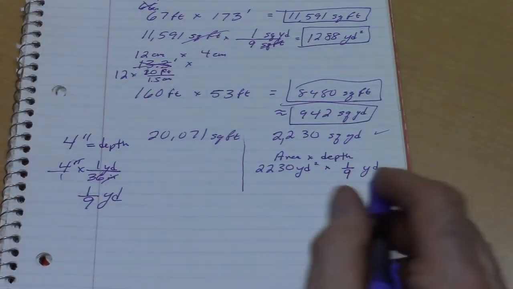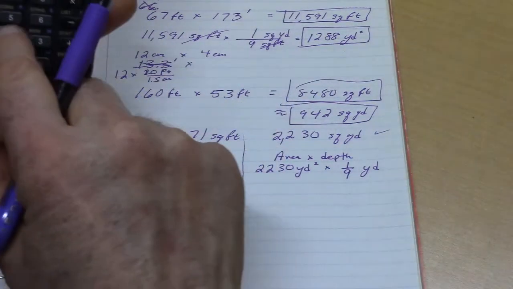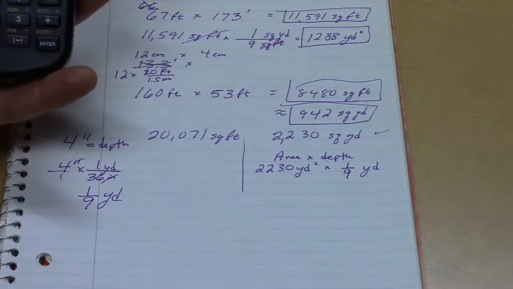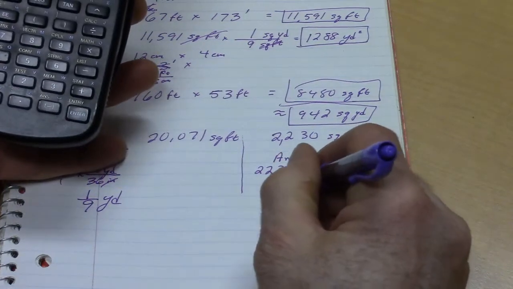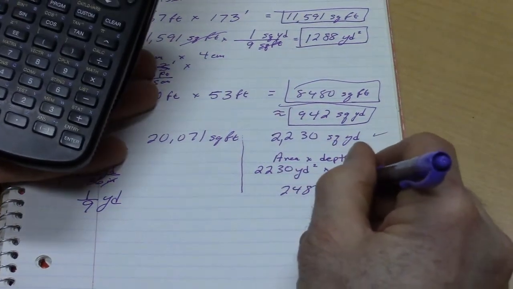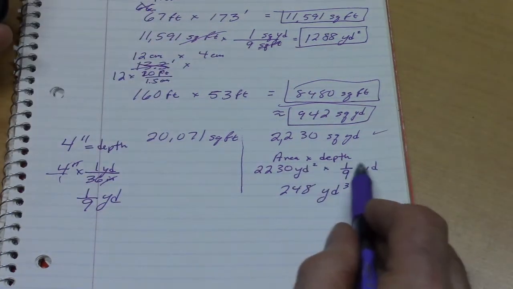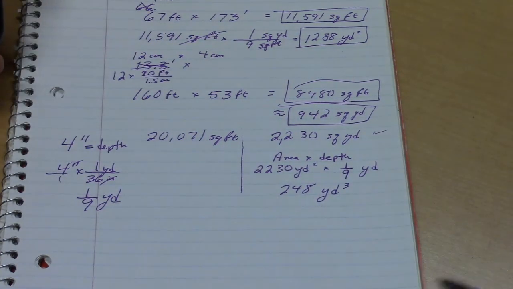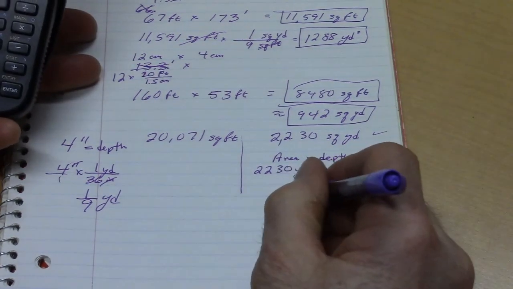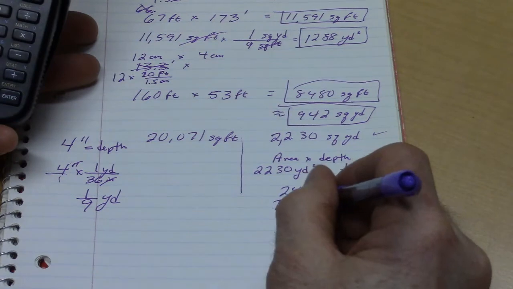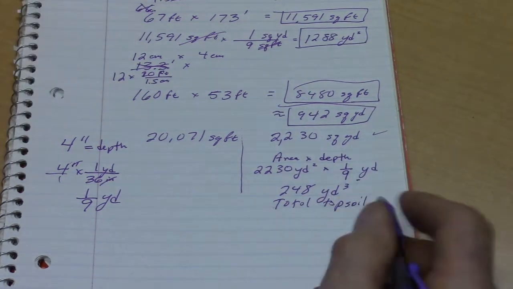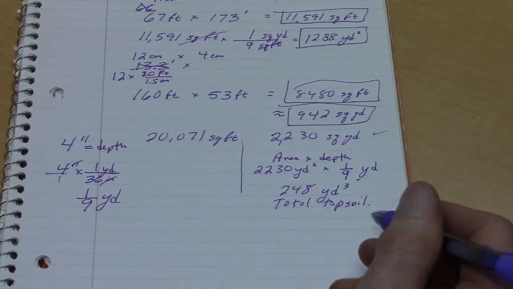And that, if we take the 2,230 and multiply it by 1/9, that's dividing by 9, we get 247.7 repeating. So I'm going to say 248, that's cubic yards. When you multiply square yards by yards, we get cubic yards. That's how much topsoil you'll need. Total topsoil. And that's an estimate. It might be a little more or less.